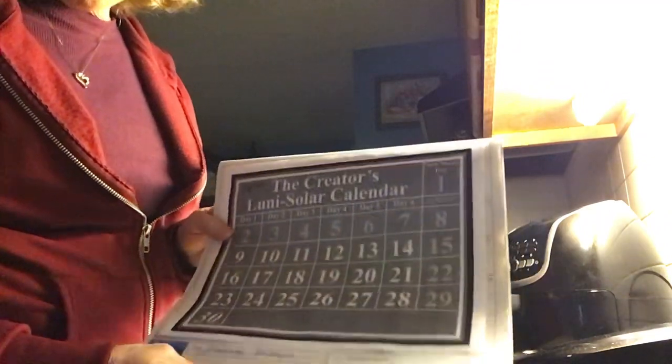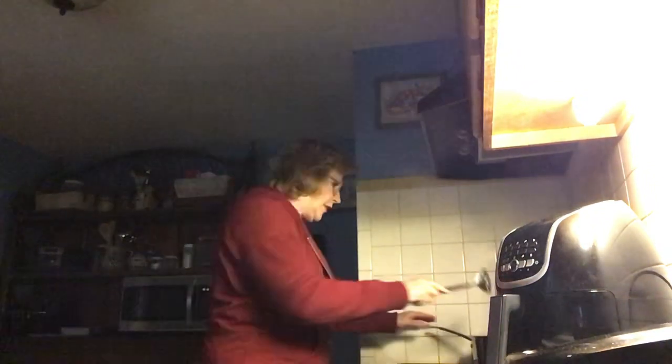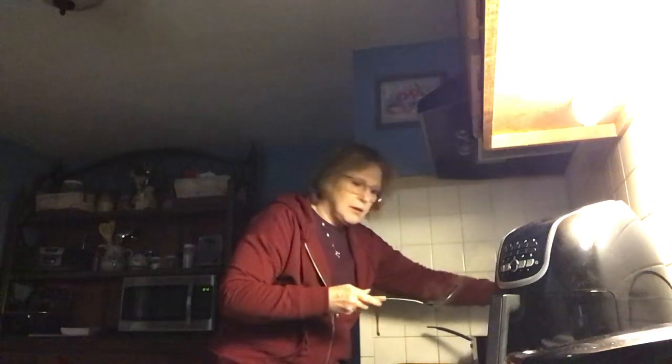Calendar, I explained the lunisolar calendar and how it works for a year. So this time I wanted to explain how it works for a month. And it's preparation day, and I have got a big pot of carrots going because you have to peel them and everything. So I got almost all the work done. All I have to do is heat them up tomorrow.